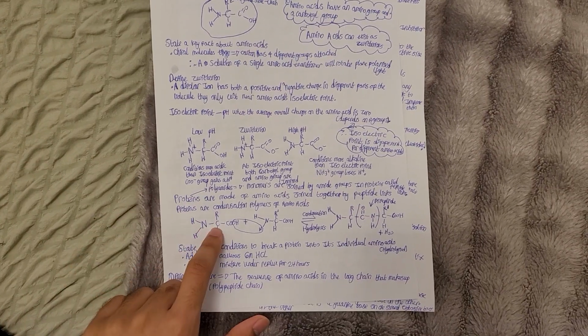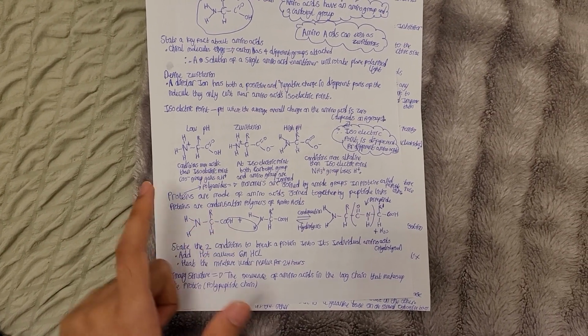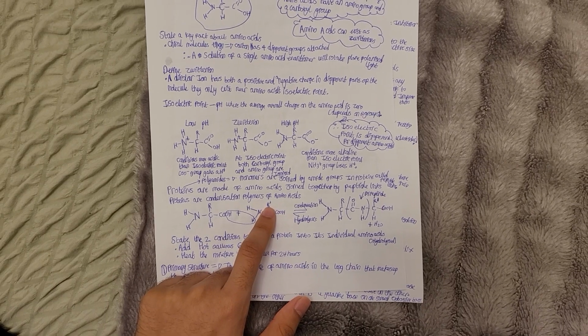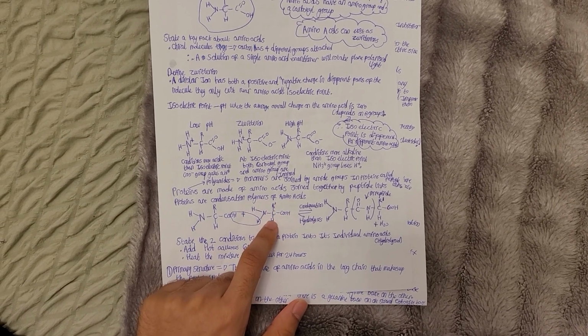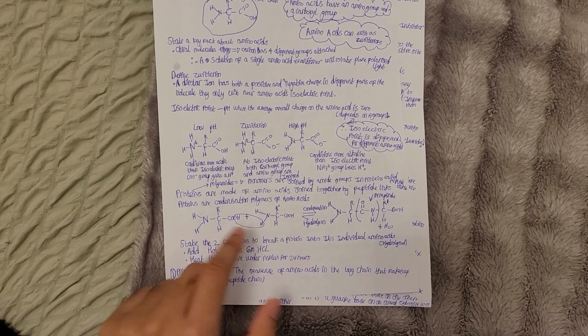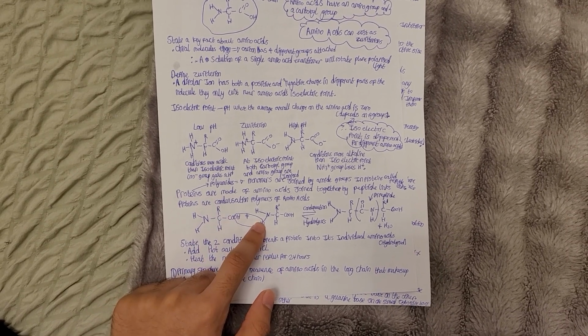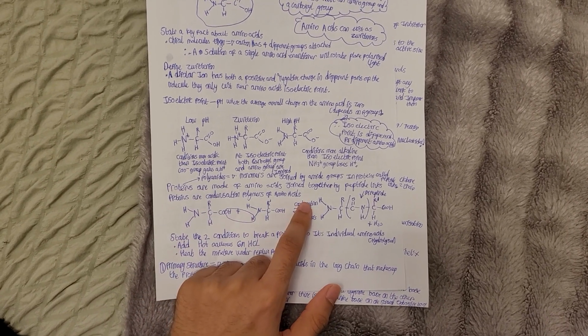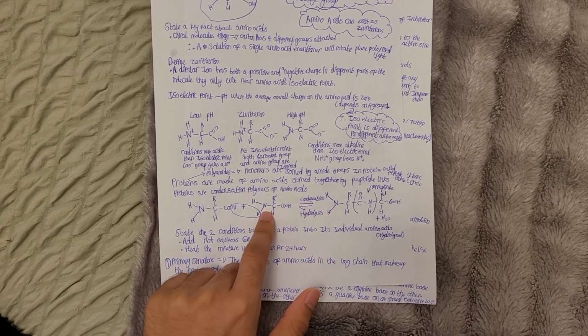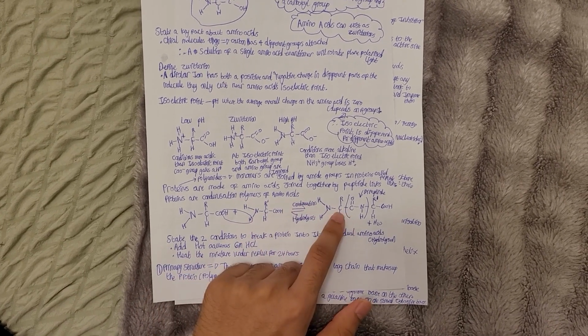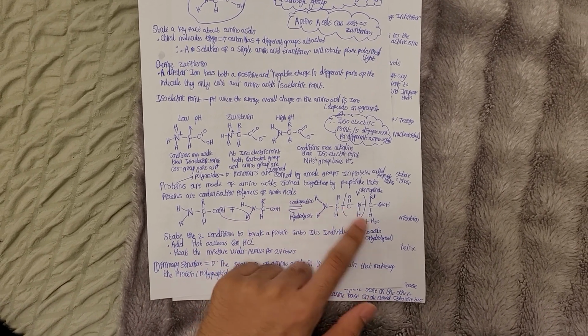So you've got 2 amino acids, CHR with NH2 and COOH, and another amino acid with a different organic side chain, CHR with NH2 and COOH. The OH and an H are lost here. It's a reversible reaction: condensation to go forward, hydrolysis to reverse the reaction. You form a peptide link plus your H2O.